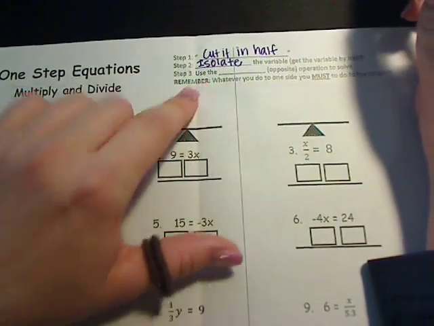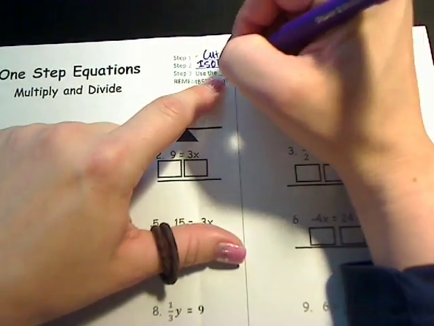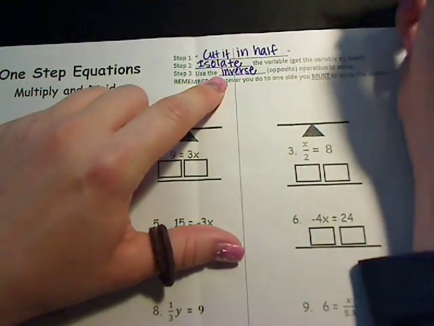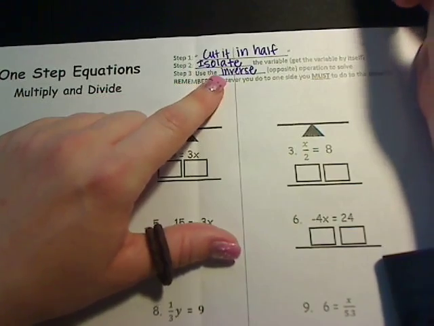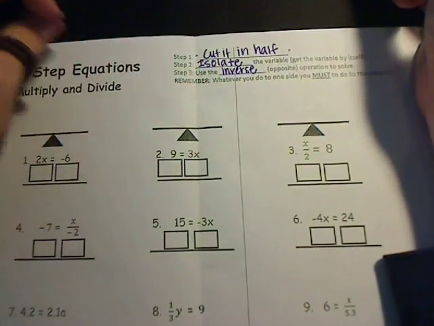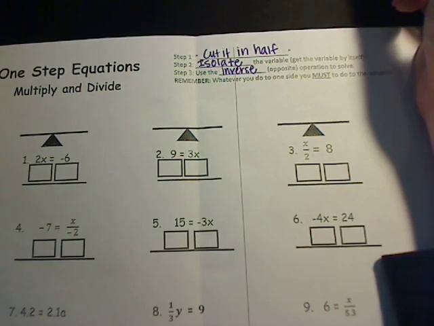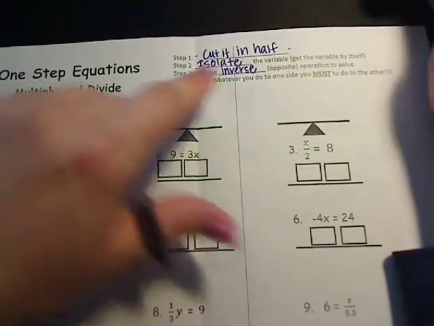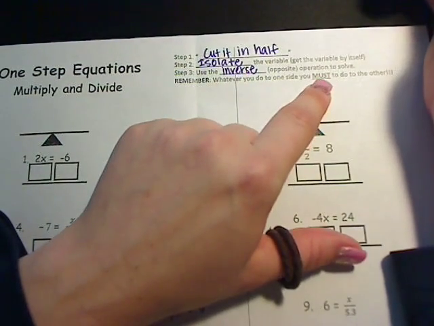In order to do that, we use the inverse operation, or opposite operation. And I will be making you use these vocab terms in class, so make sure you learn them. So use the inverse operation. Remember, what you do to one side, you must do to the other.